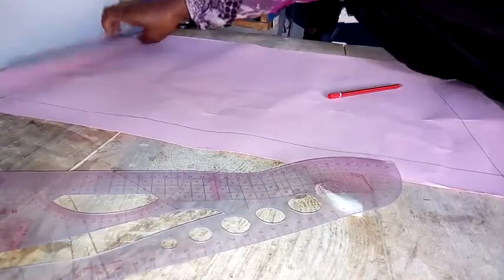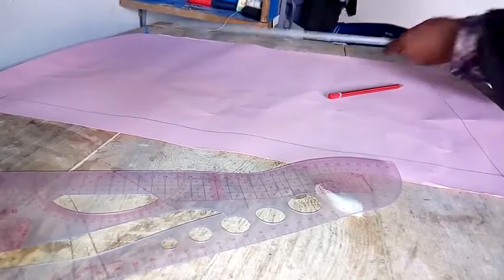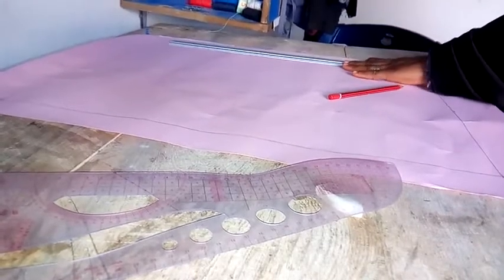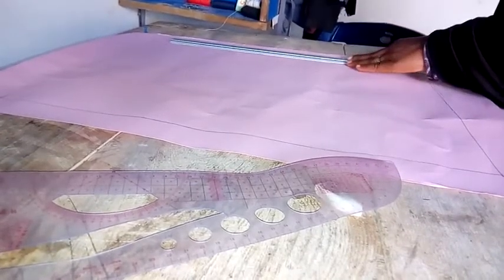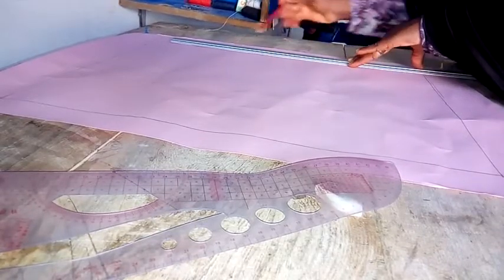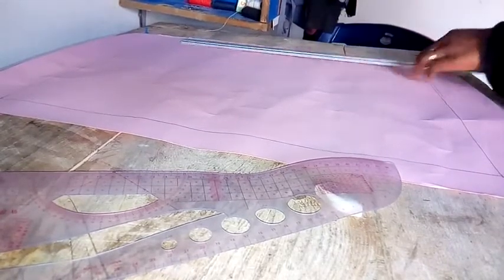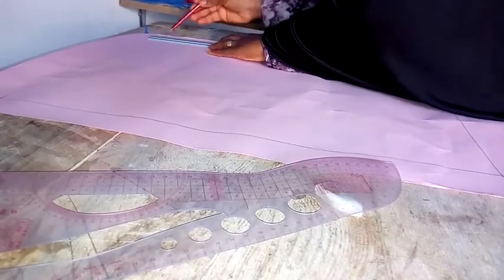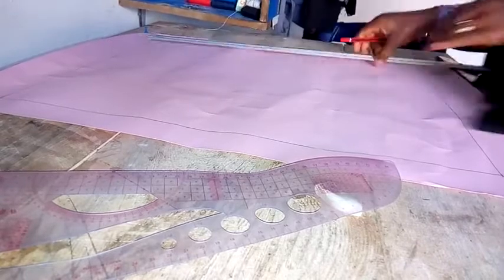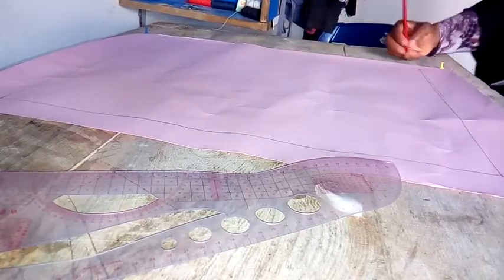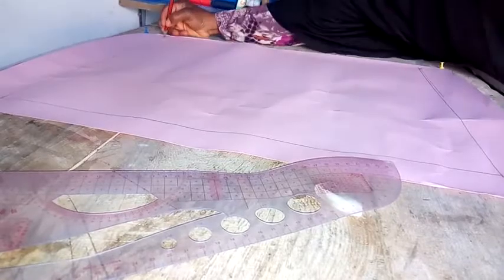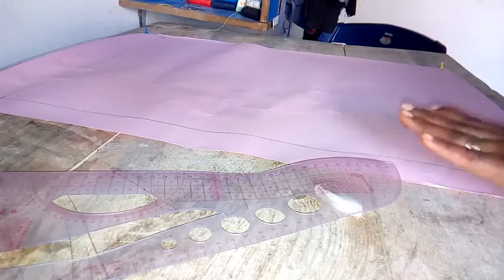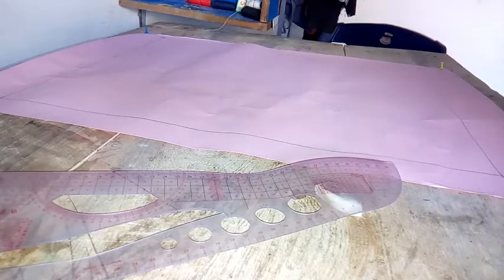I'm going to join this line such that we are going to have a square. So we have a square. I'm going to label this A. I'm going to label this B. That is the first step. We're just going to have our square. This is what we've done.